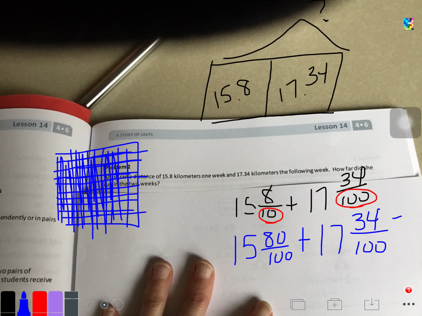So then I need to simply add that together. 15 and 17 would be 32. And then 80/100 plus 34/100 would be 114/100.